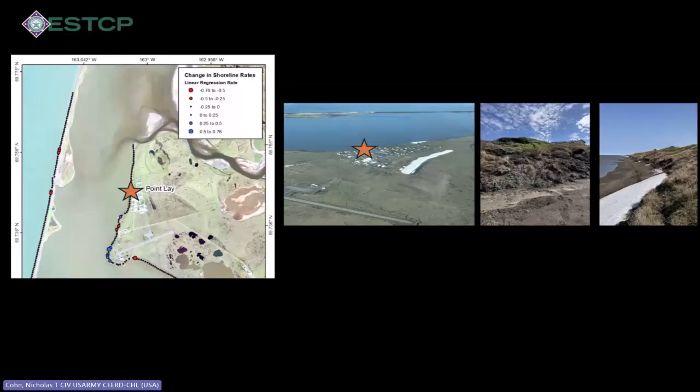So this site morphologically is similar to many of the other sites we've seen, a pretty rapidly eroding landscape. Here, there's some evidence of quite a bit of thermal decay if you look at some of the pictures on the right-hand side. And the community here is not located on the outer coast. It actually has a barrier island in front.